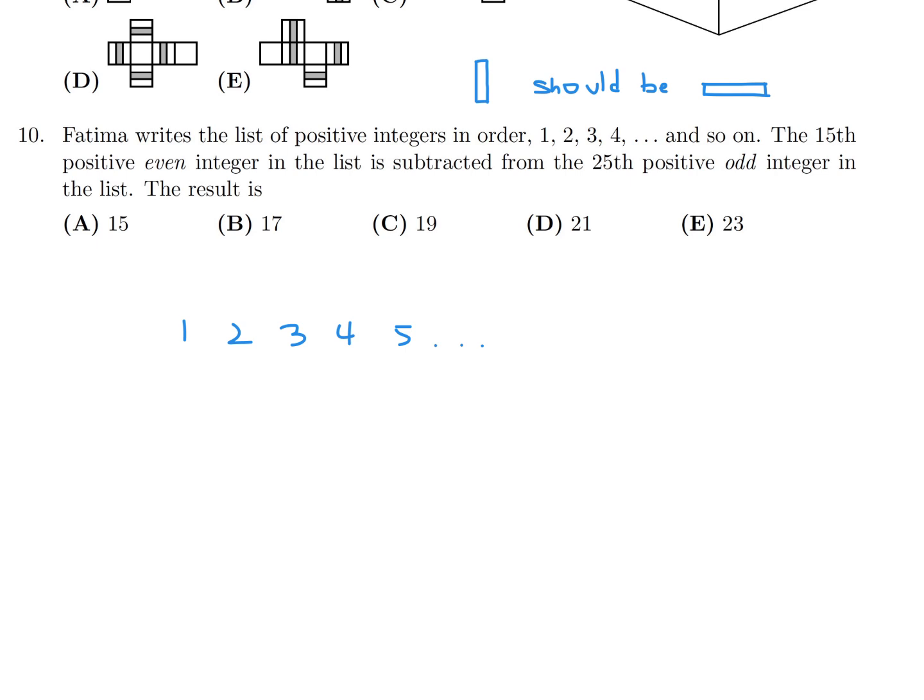So the first even integer is 2, 4. So the 15th would be 2 times 15, so 30. So this is the 15th positive even integer. Okay, so that takes care of this guy. Then we have to figure out the 25th positive odd integer. So this is the first odd integer. This is the second. This is the third.